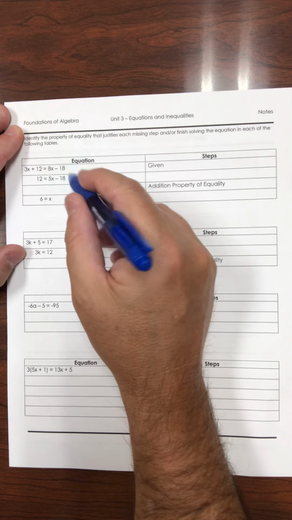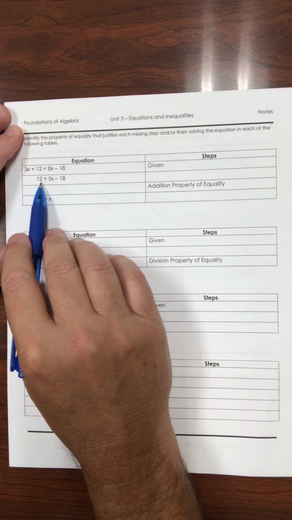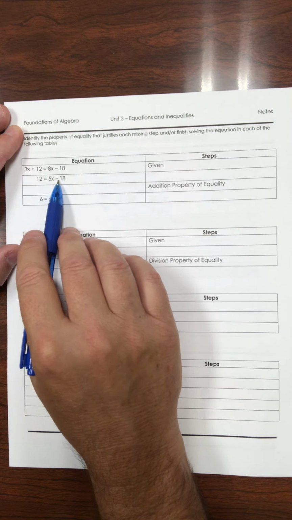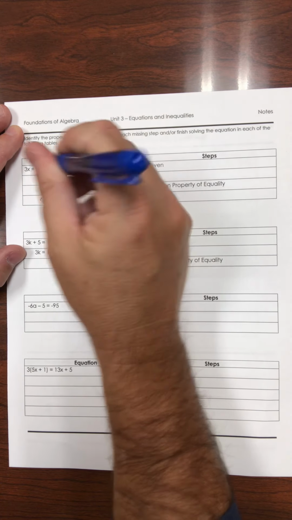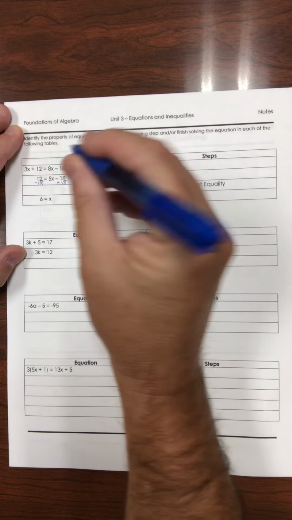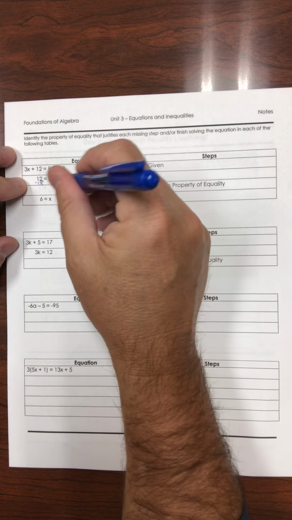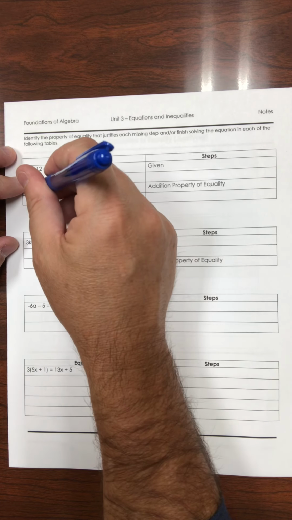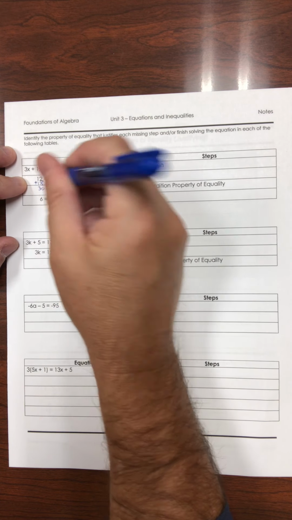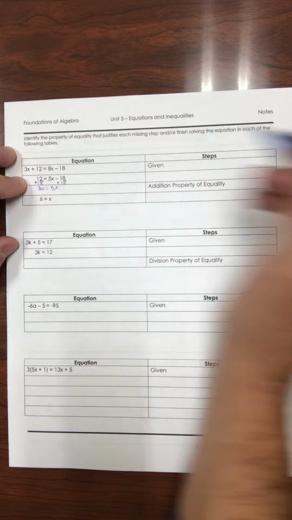So this first step's done for us. Now I've got 12 equals 5x minus 18. Well, our rules tell us to move the constant. So let's move the constant. It's a minus 18 there, so it's going to be a plus 18 to both sides. So that's going to give me 30 equals 5x.